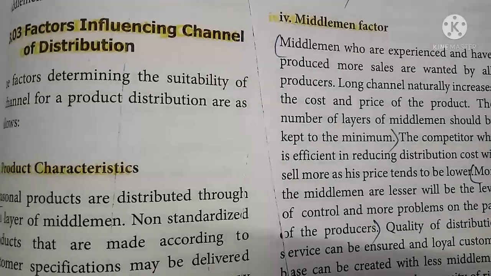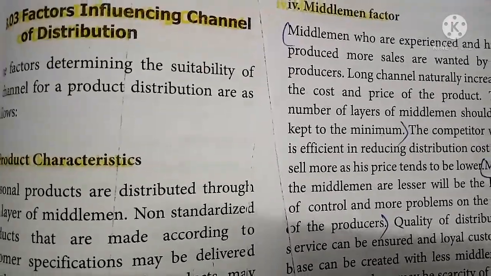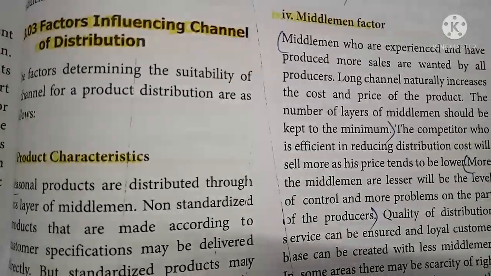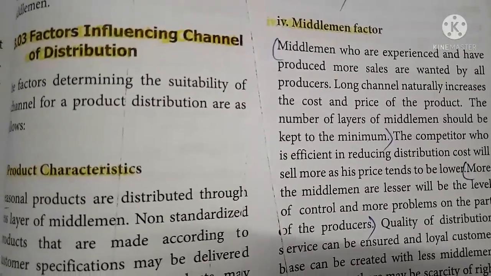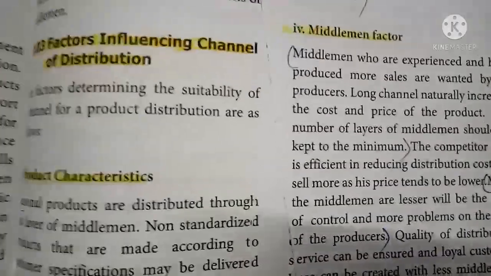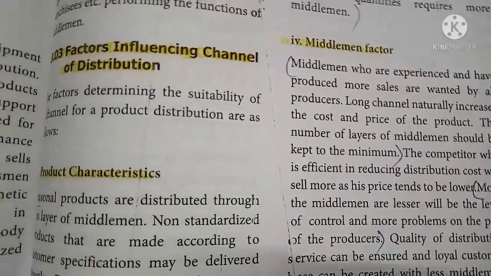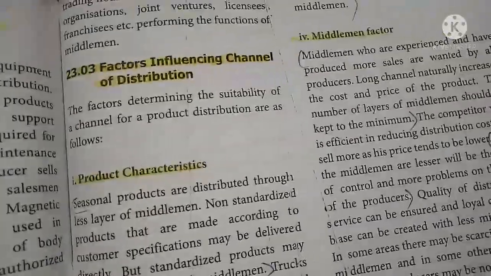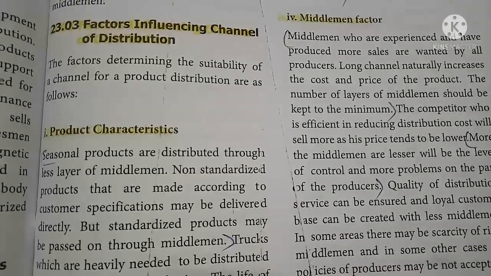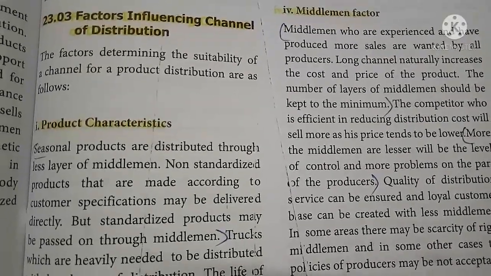In this video we discuss the channel of distribution, and in this chapter we discuss the factors influencing the channel of distribution. In the previous video we discussed how to select the channel of distribution. There are various channels of distribution which are used by the business concern to exchange goods and services from the production place to the consumer place.